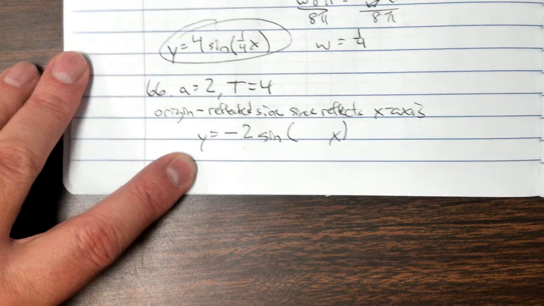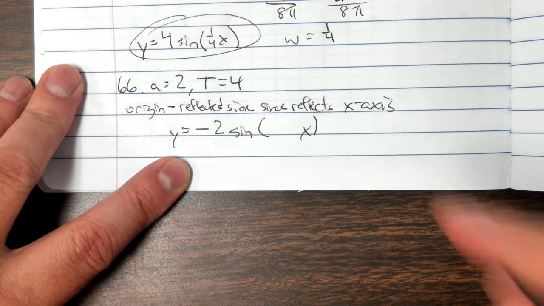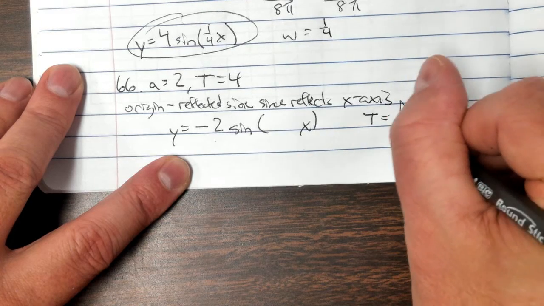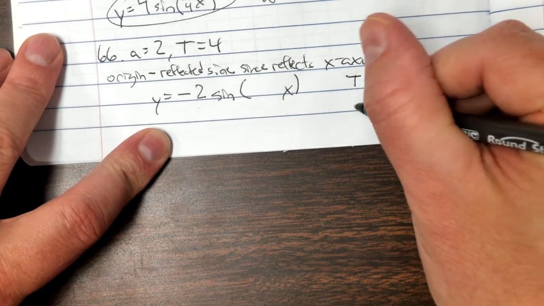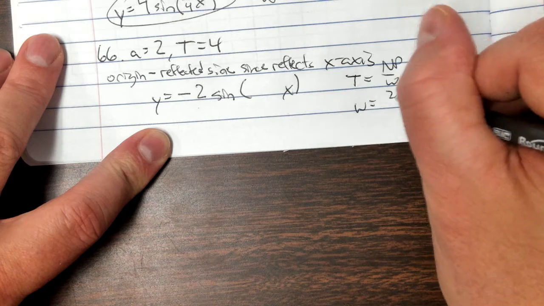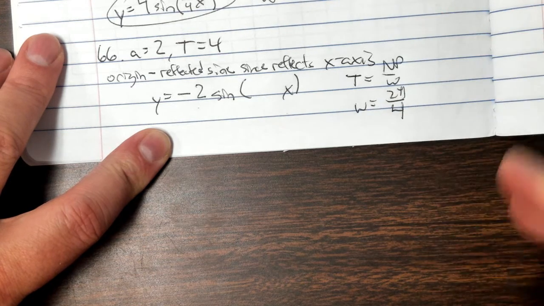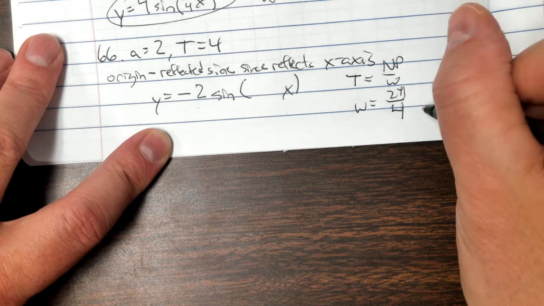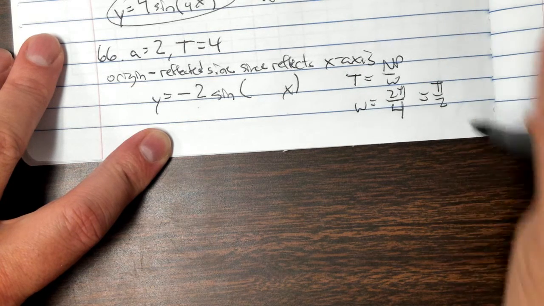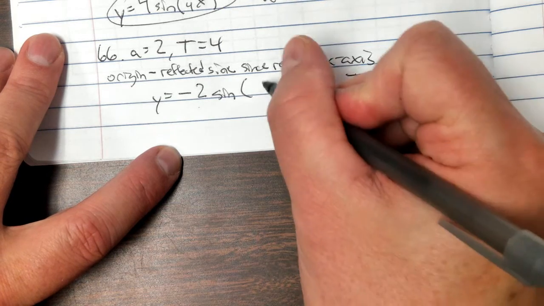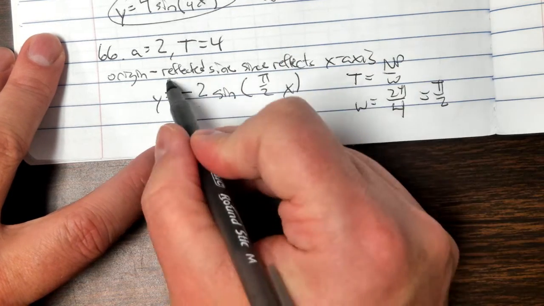So again, our first step is we need W. So period is normal period divided by W. So your W would be the 2 pi divided by 4. So that's pi halves. So we get pi halves right there. And that's our answer.